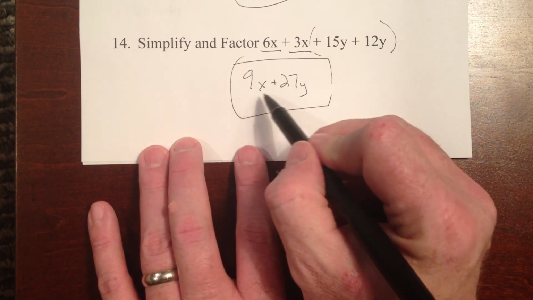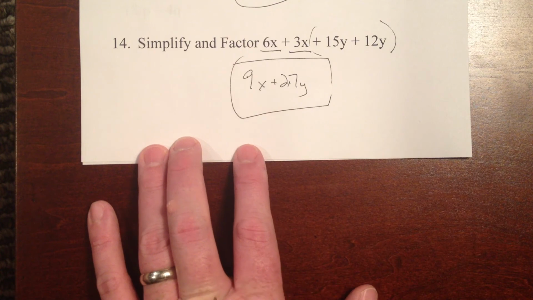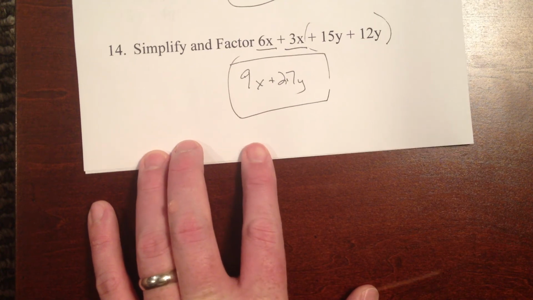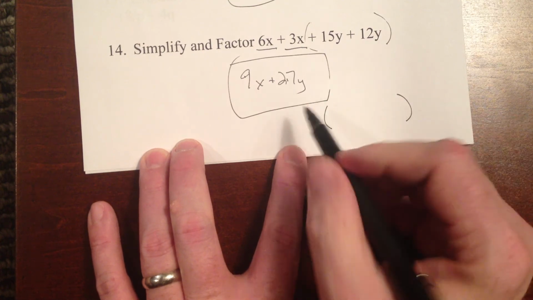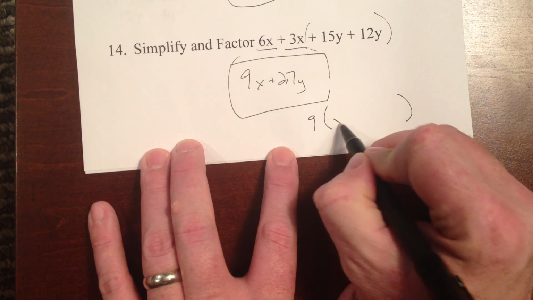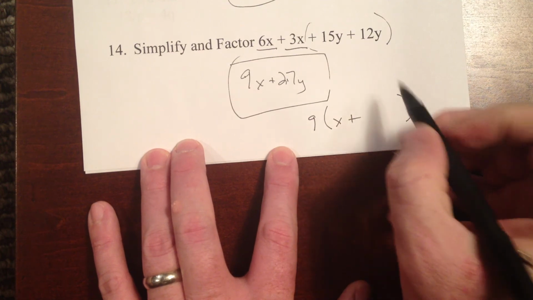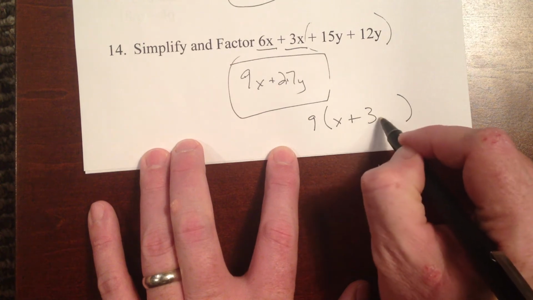But I do need to factor. So ask yourself, what number will go into this and this? It looks like 9 will. So let's put 9 on the outside of our parentheses. Then ask yourselves, what is 9 into 9x? It's 1x, or just x, plus what was 9 into 27y is going to be 3y.